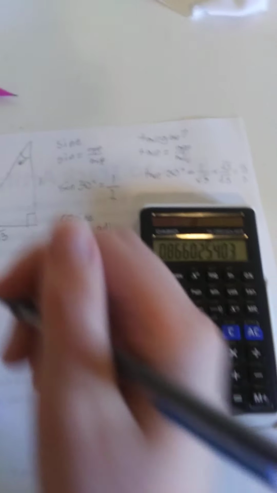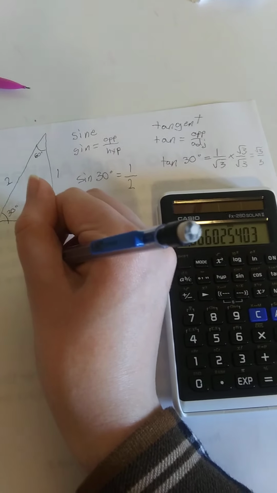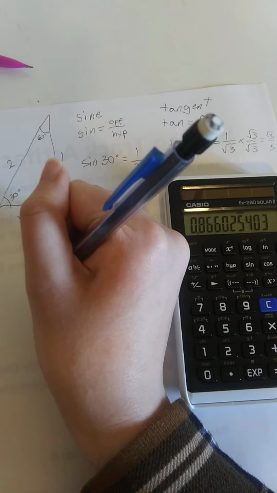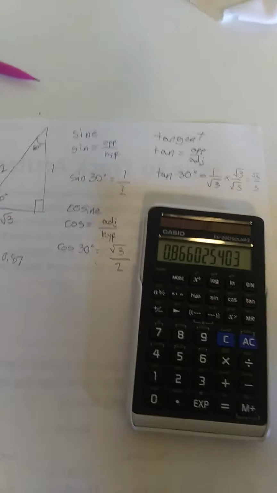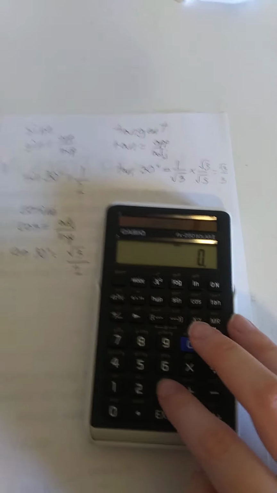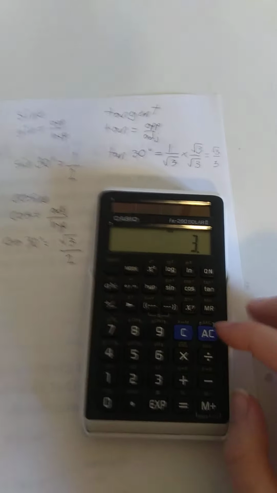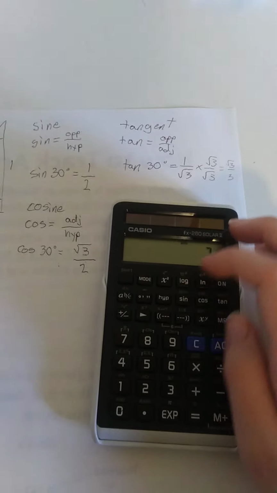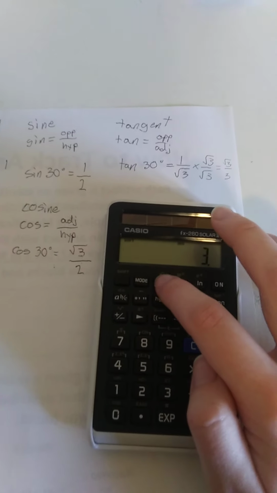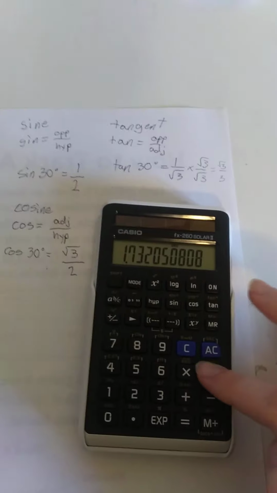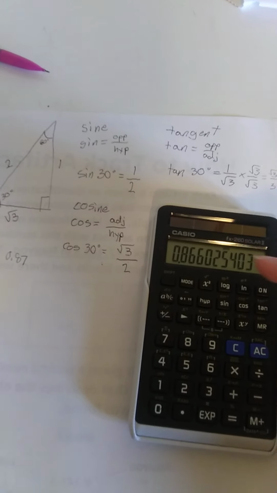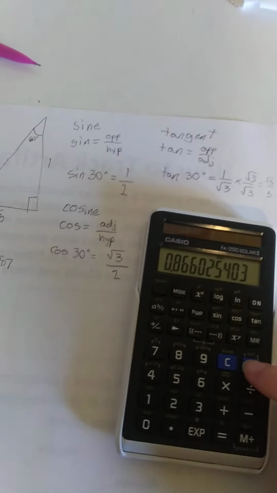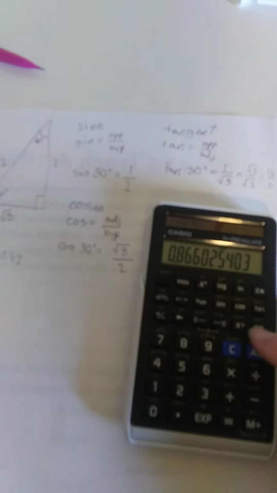But if you want to make sure, you can write down what you got, 0.287, rounded, and you can find what the fraction would be. So I got 3, then I want the square root of 3, and then I divide it by 2. And look, I got the same answer. So you know that that decimal is the same as that.